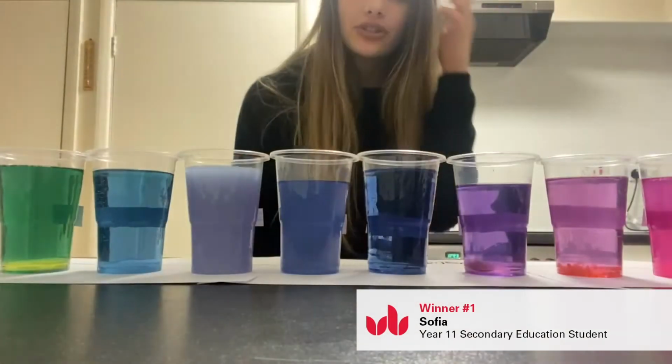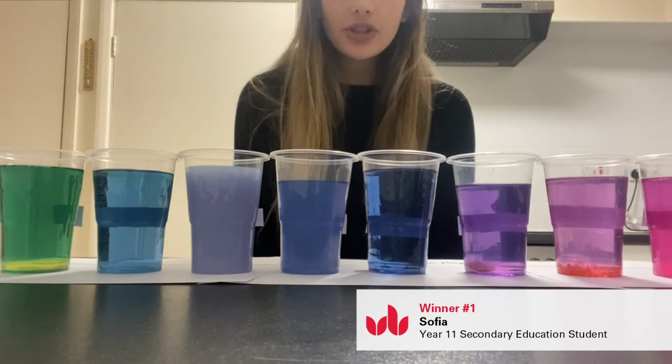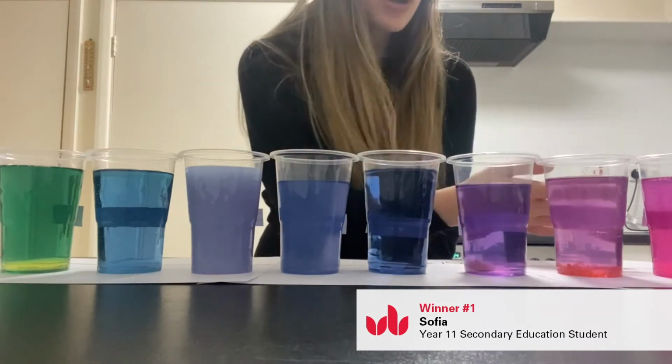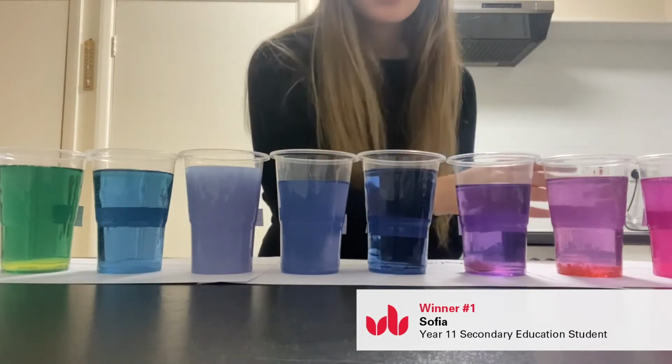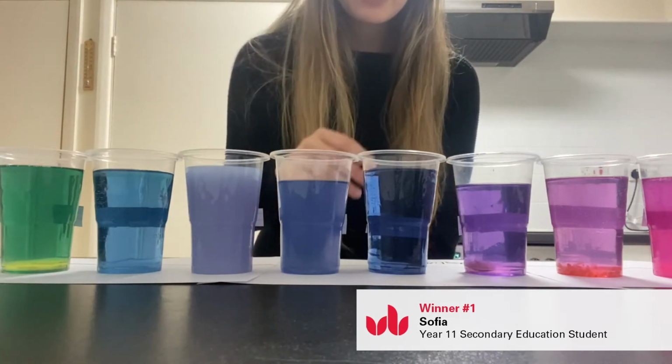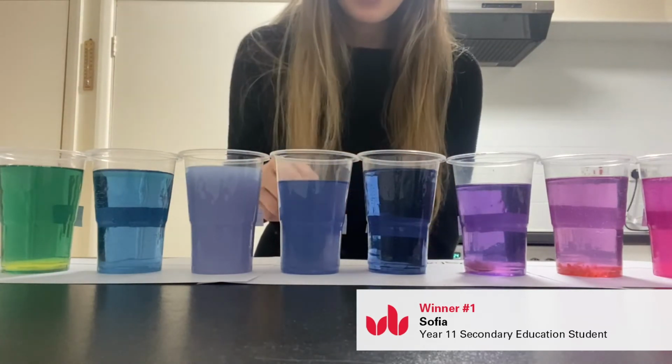The natural pH indicator contained in the red cabbage turns the more acidic solutions into a pinkish or purple color, and the more basic solutions into a greenish color. If it is neutral, it will stay blue as it was in the juice.